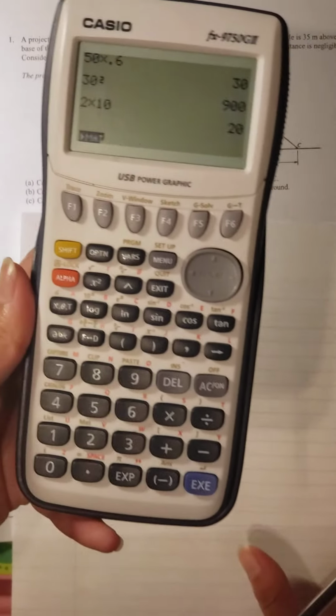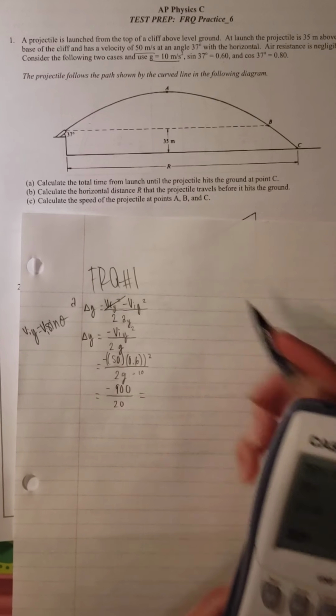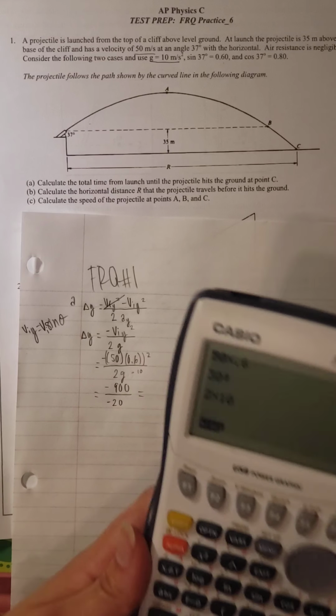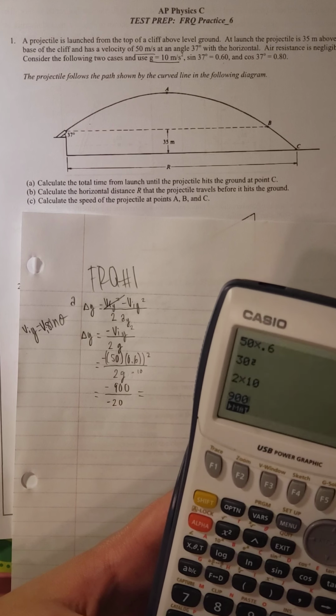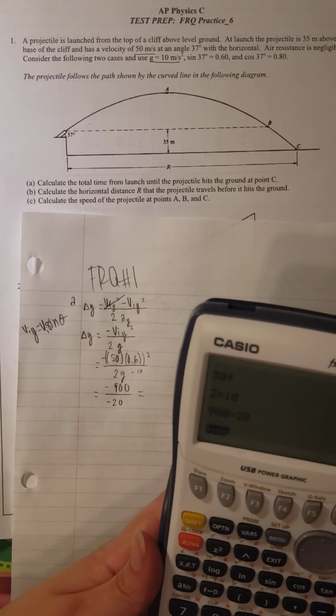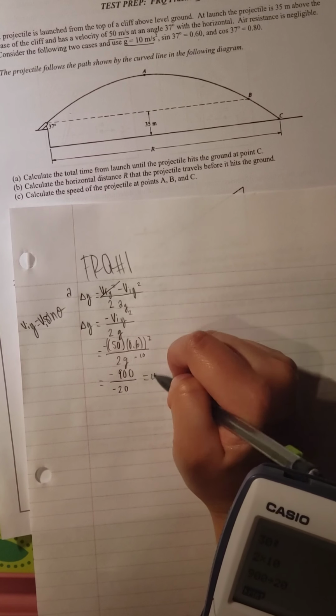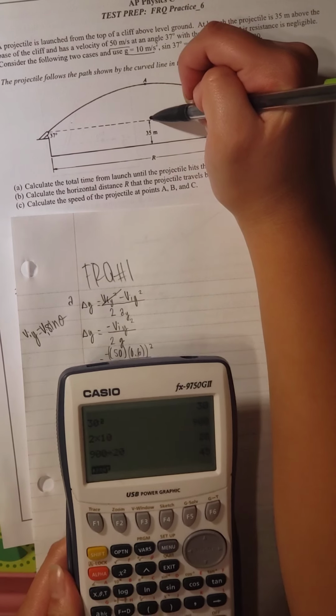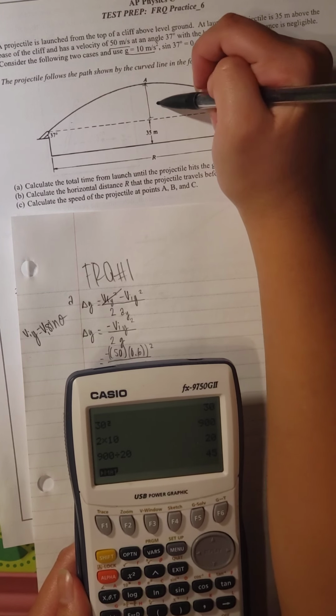And then we have to remember that gravity is negative, so that would also be negative. So then you take 900 divided by 20 because the negatives would cancel out and give you a positive. So this height here is 45.